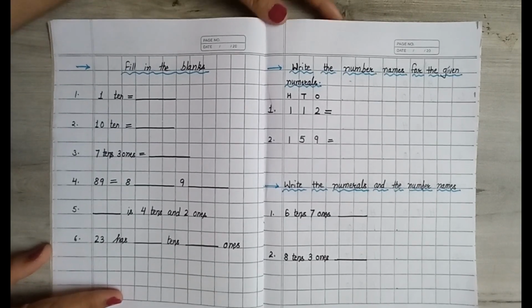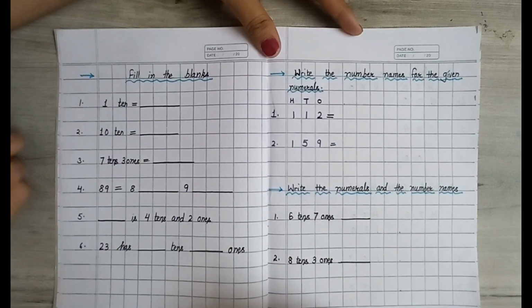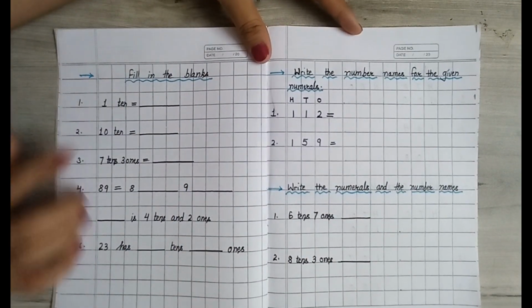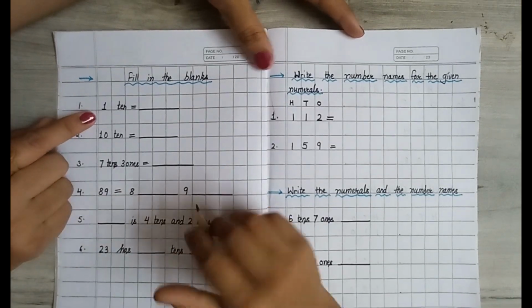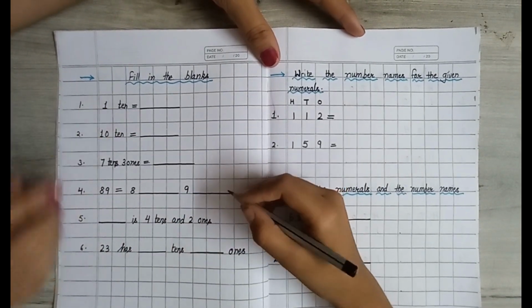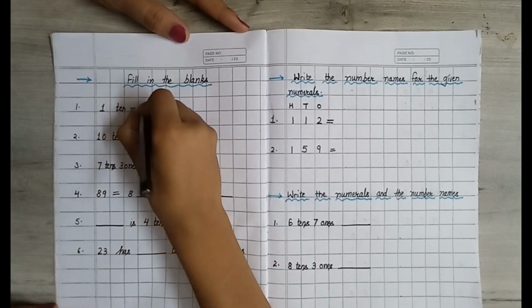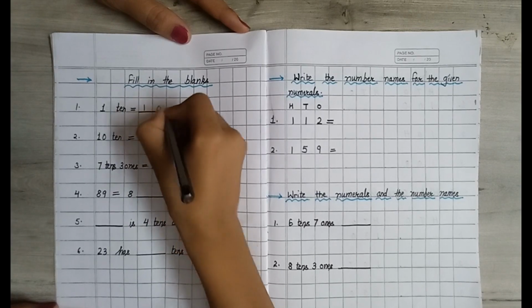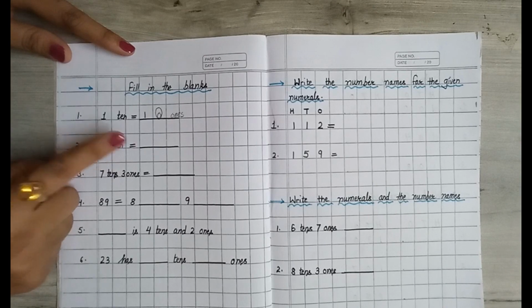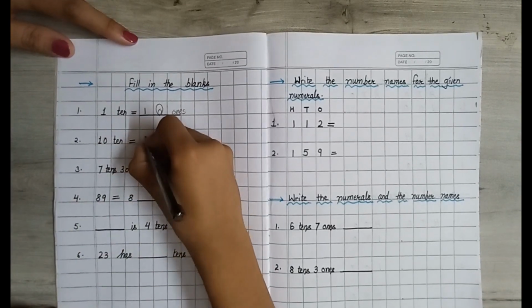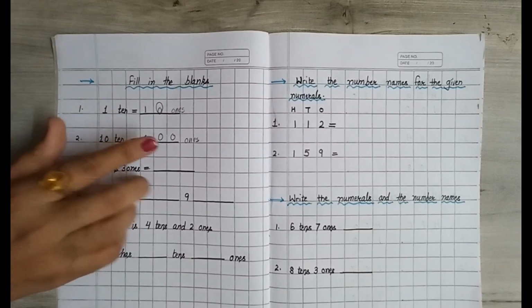Yes, Mama. Okay, beta. First one is fill in the blanks. You have to fill up these blanks. Okay. So, 110 equal to 10 ones. Okay, right here. 10 equal to how many ones? 100. Or you can say 10 equal to 100.